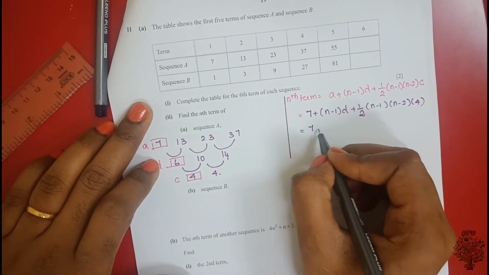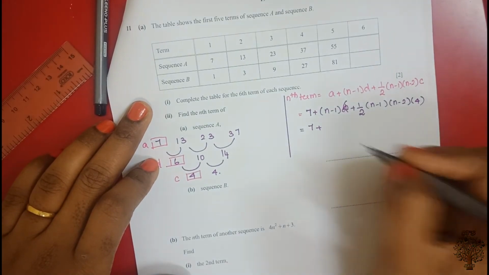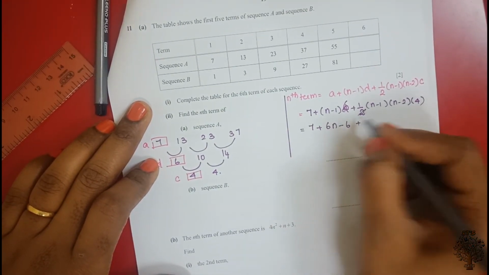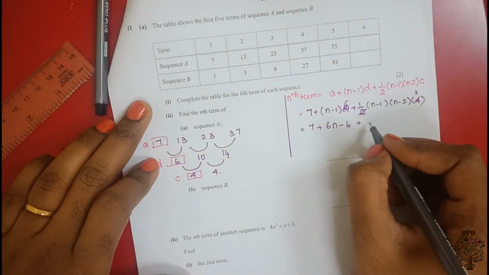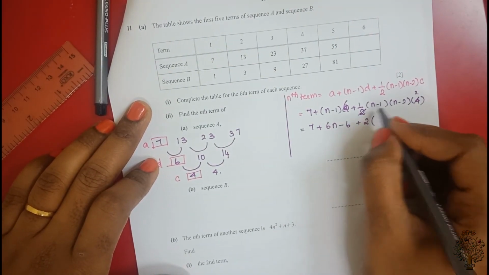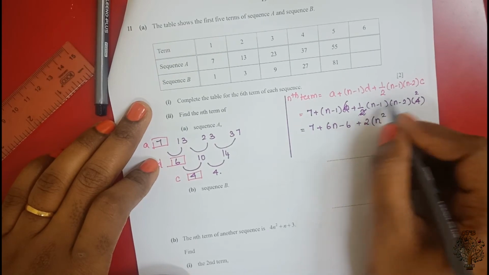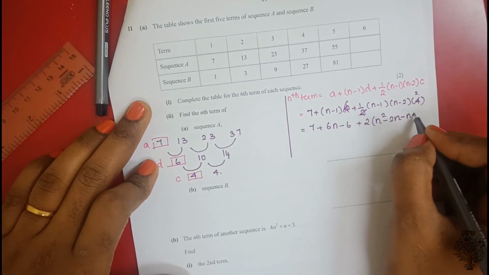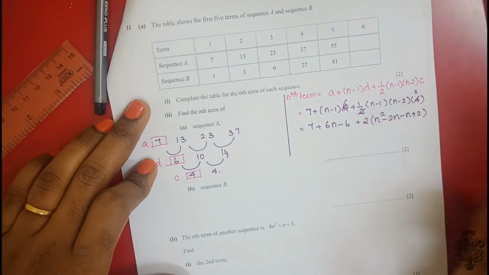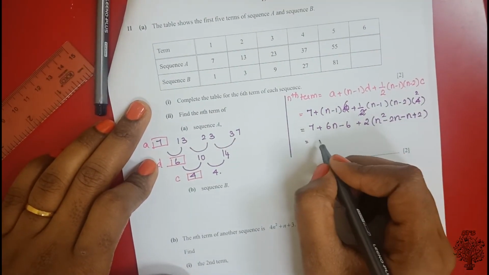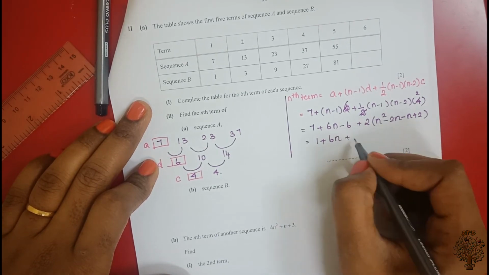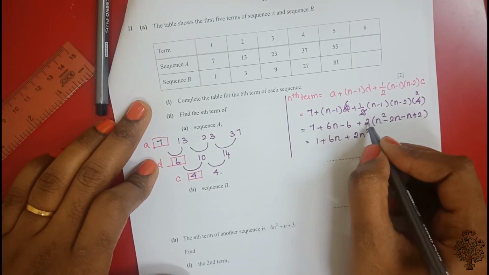We have 7 plus D is 6, so I can go for 6n minus 6 plus, we can cancel these two values, this is 2, 2 multiplied with n is n square minus 2n minus n plus 2. Now 7 minus 6 is 1 plus 6n plus, take 2 inside, 2n square.